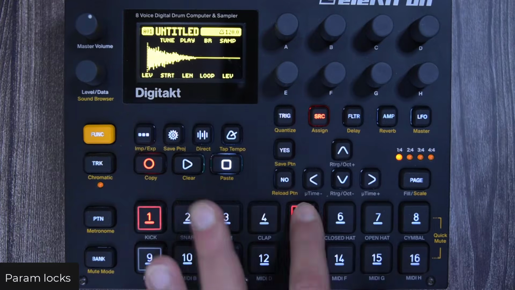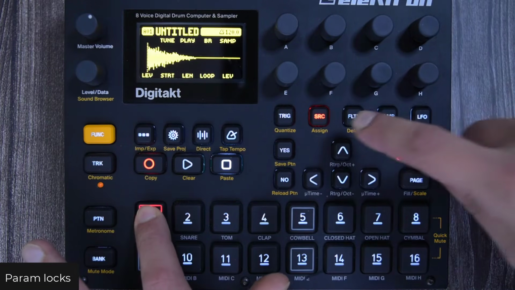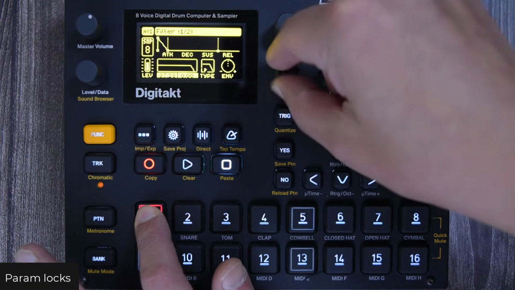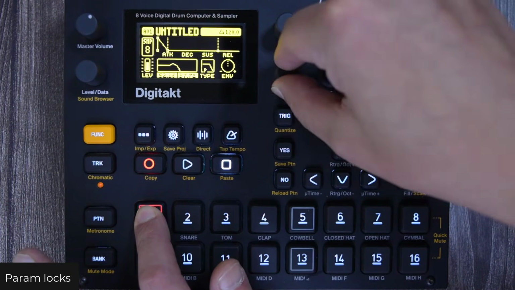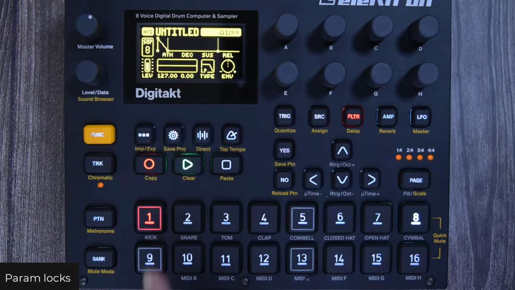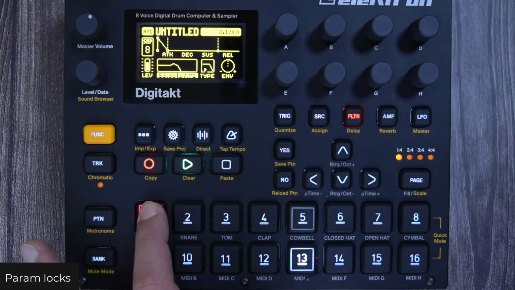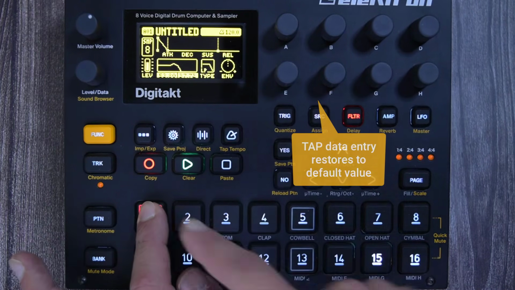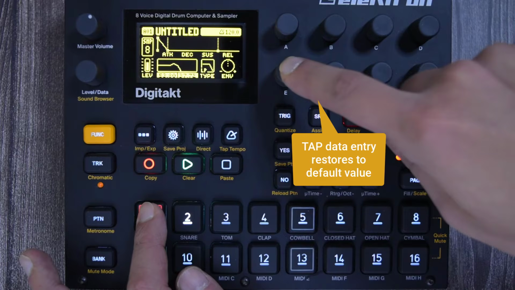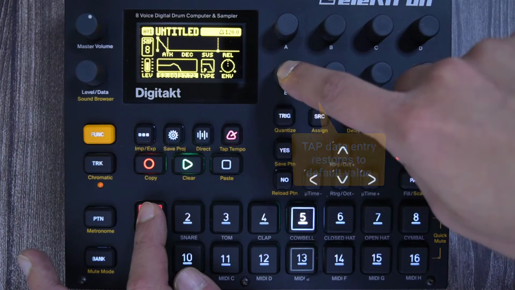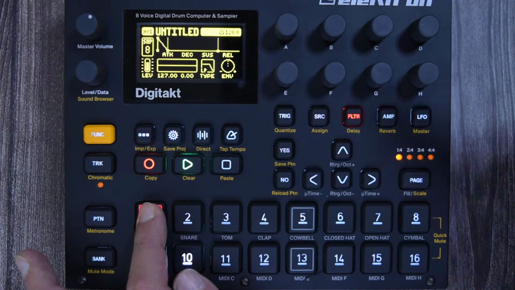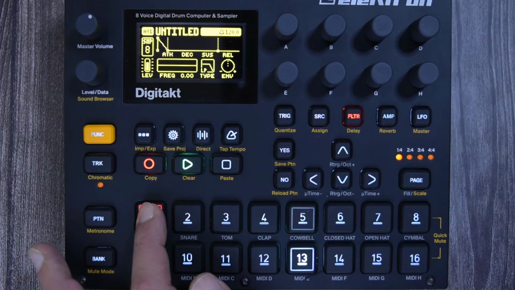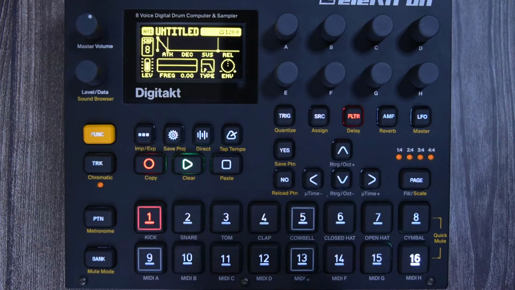Now let's say on this one, and I'm going to just do it on just one, I'm going to go to the filter and I'm just going to bring the filter down like that. So we can hear that there's a change. If I play it, of course, it sounds very dark. What if I want to reset whatever I did right here? So I'm pressing and holding. What we can do is tap the data entry where we changed this. And it's just going to go back to the default value that we had from before. It's just going to reset that param only, right?